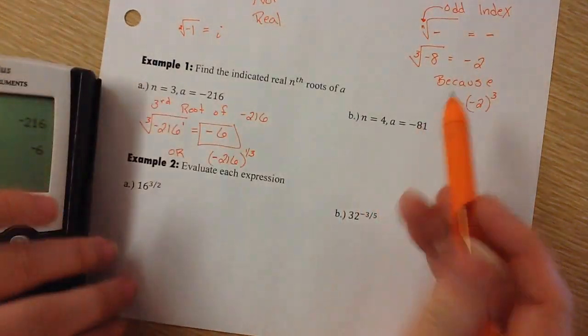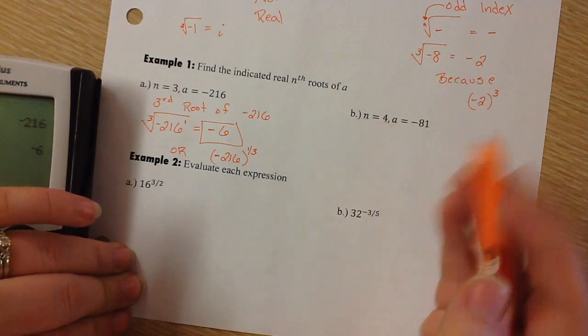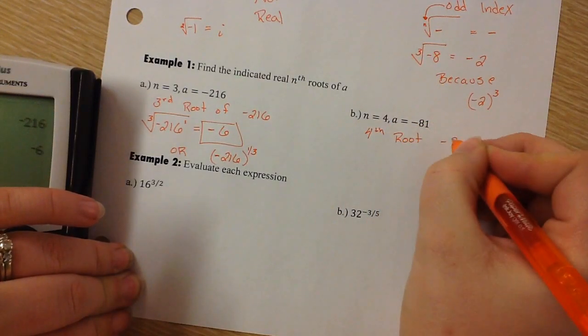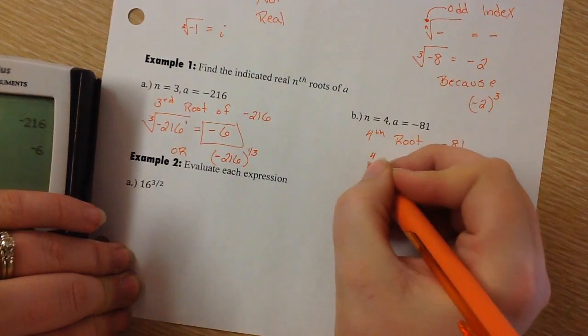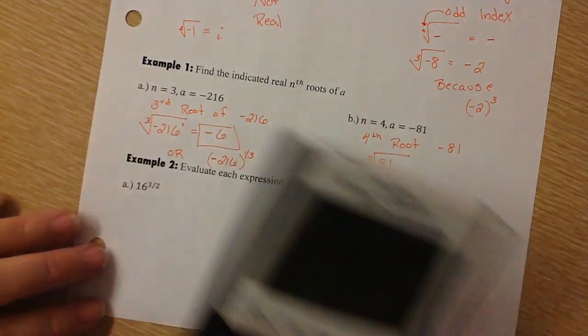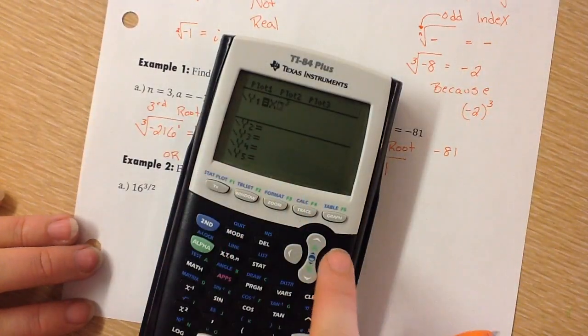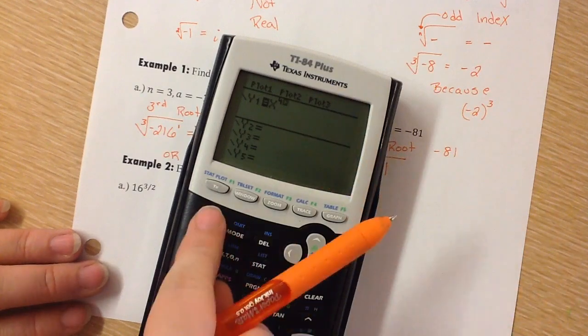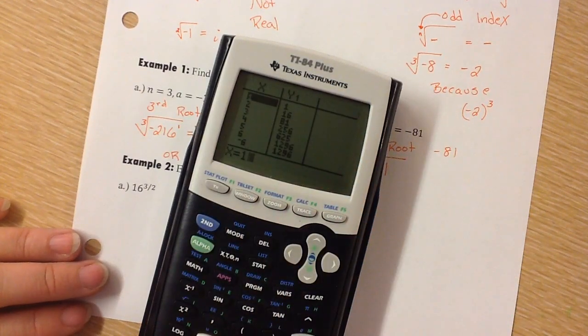For the next one, I want the 4th root of negative 81. Again, I could create a table because I don't know my 4ths. Let's go to my y equals, I wrote it as x to the 4th. I'm going to go to my table, 1, 2.